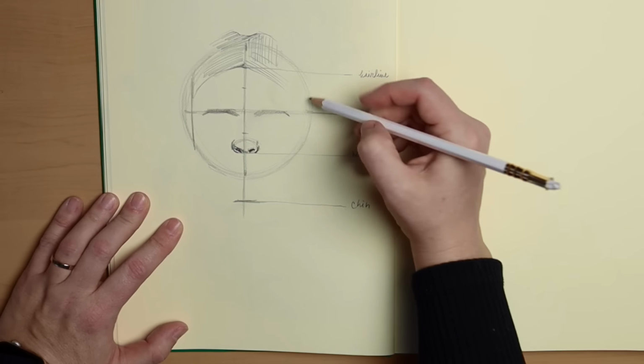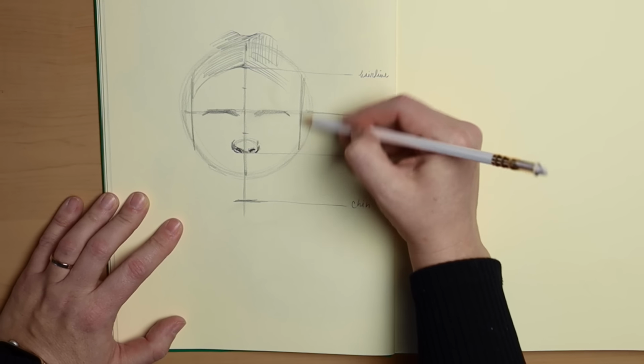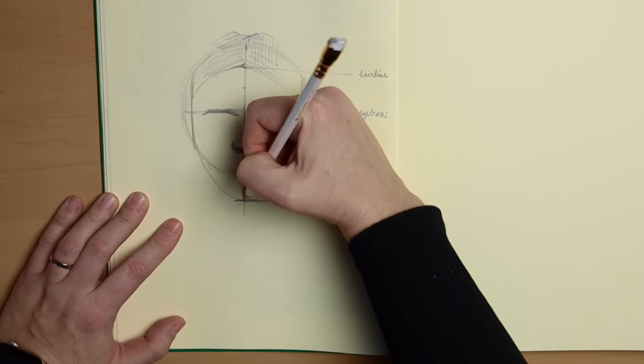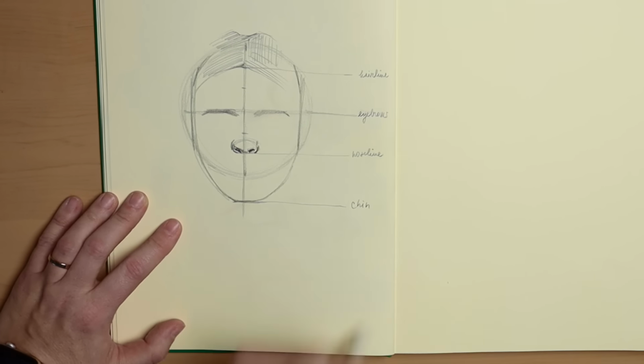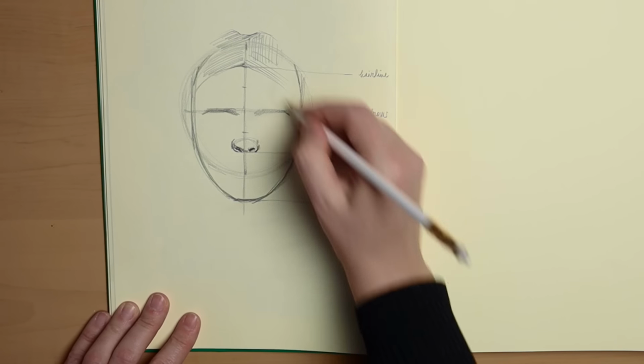To complete the face shape, trim the sides of the circle slightly. The circle represents the cranium, which is more like a ball flattened on the sides. Now connect these edges down to the chin to form the jawline.